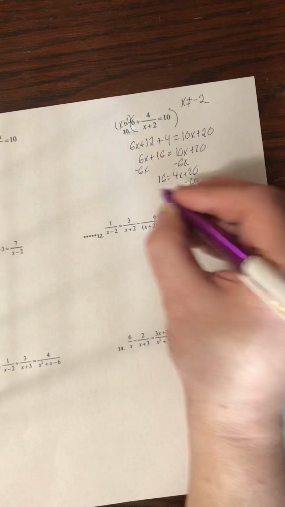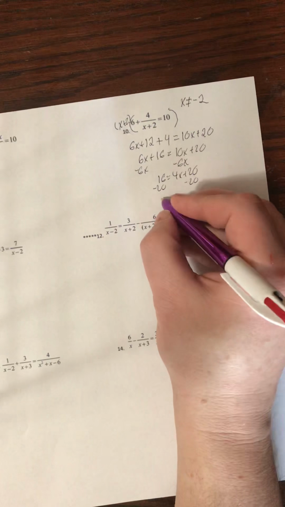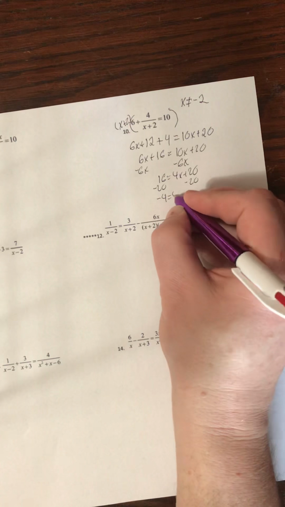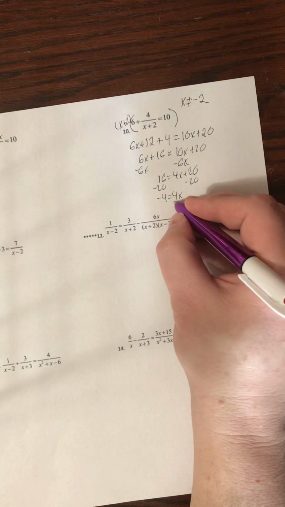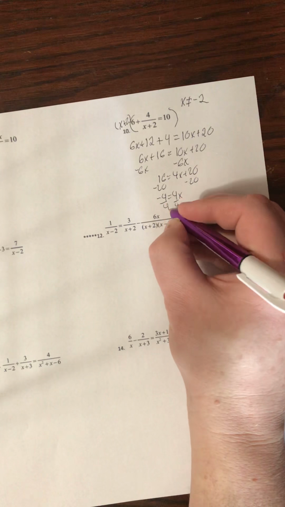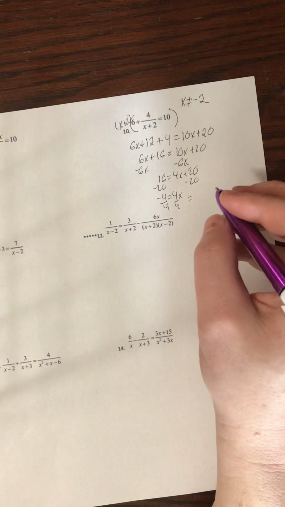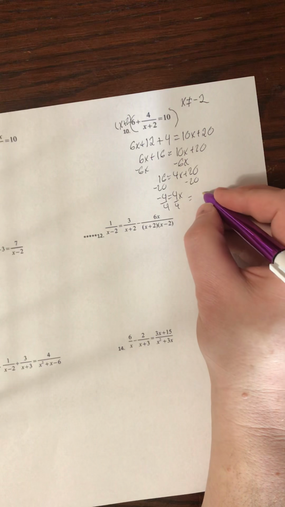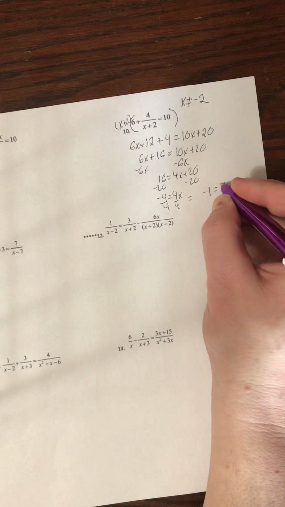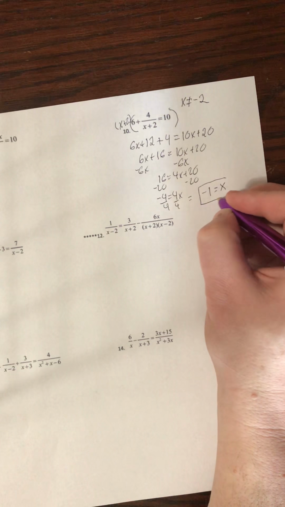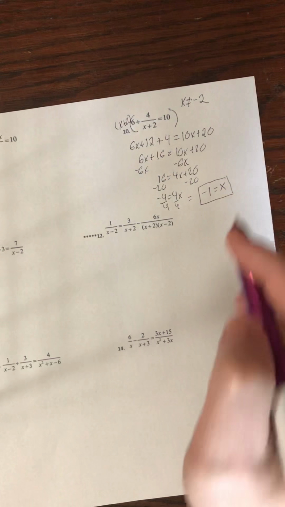Subtract the 20, subtract the 20. I've got negative 4 equals 4x. And then I'm going to divide by 4, divide by 4. Let's see, negative 4 divided by positive 4, that's negative 1. And that equals x. So all that turned out to be negative 1.